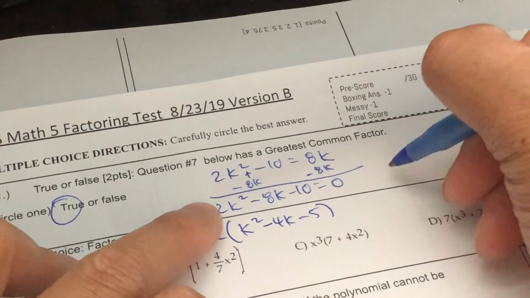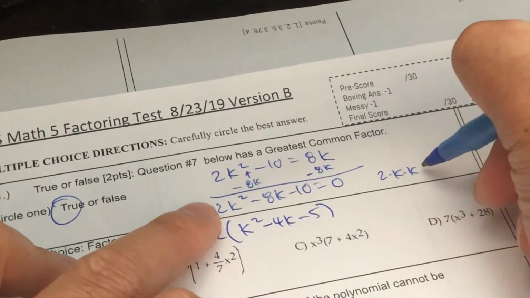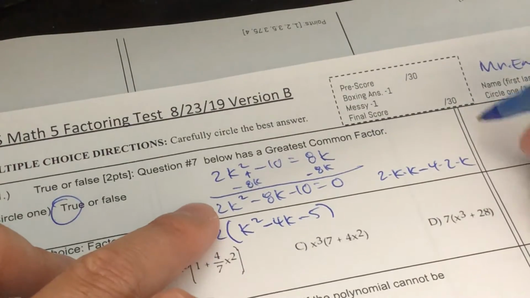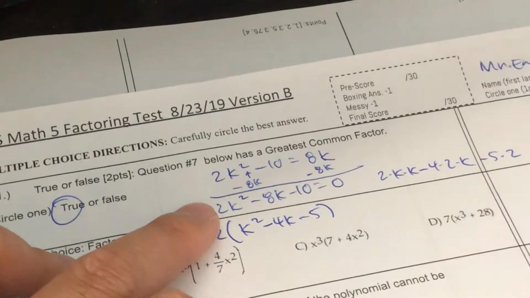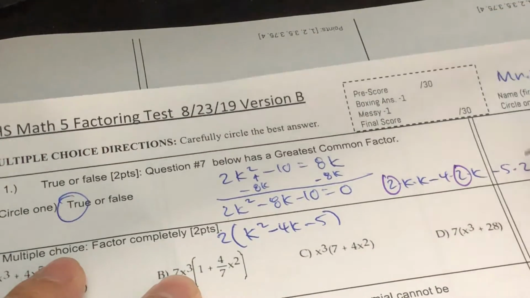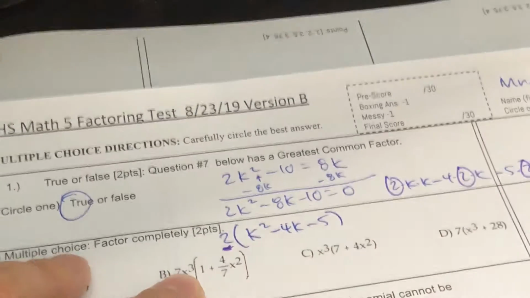Remember, here you could have done something like 2 times k minus 4 times 2 times k, and then minus 5 times 2, and then recognize that they all have a 2 in common, and that is your GCF.